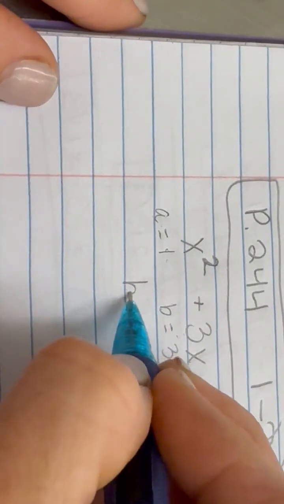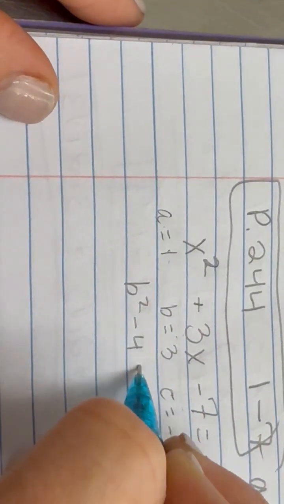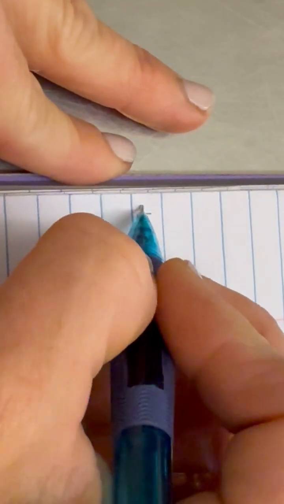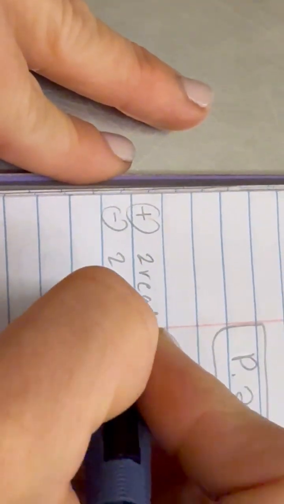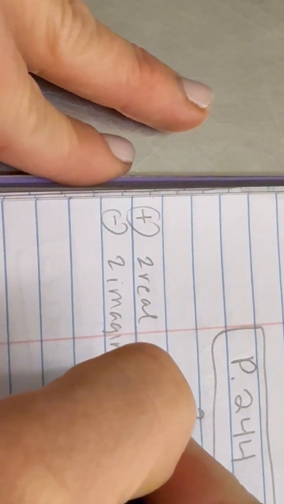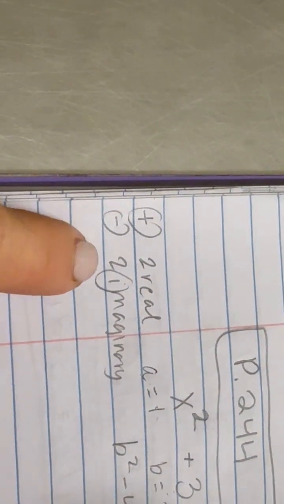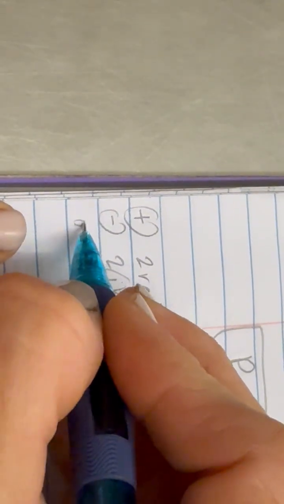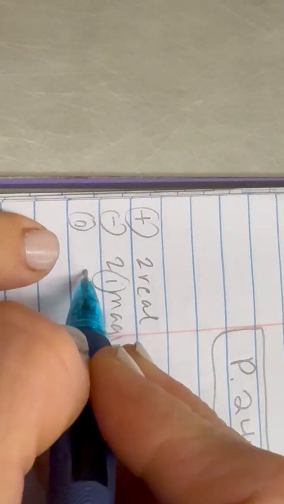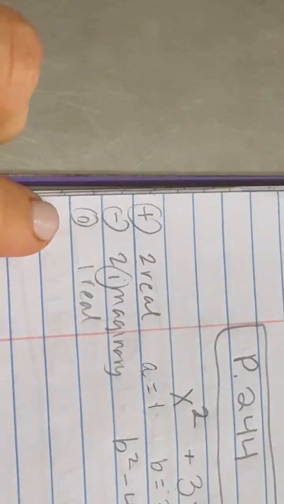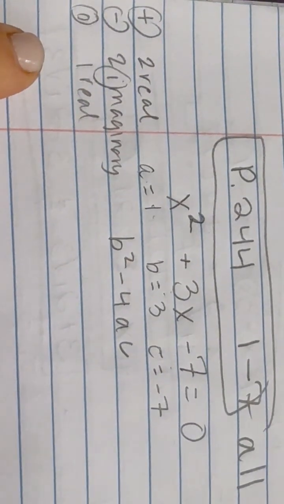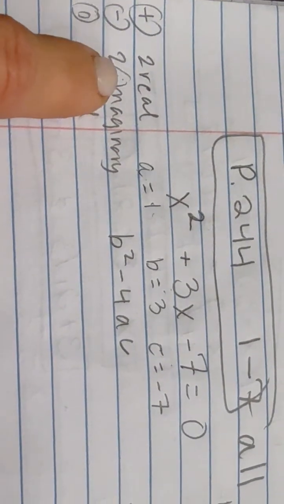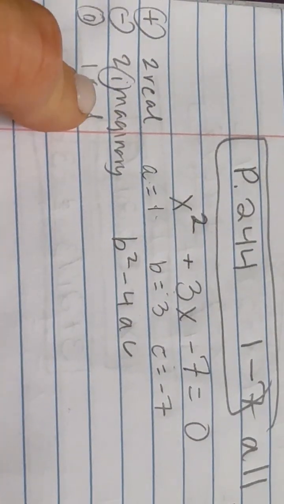So to use the formula, we start with something called the discriminant, which tells us what kind of solutions we have. If this is positive, there are 2 real. If it's negative, there are 2 imaginary, meaning there would be a negative in the radical, so i would be in the solution. And if the number is not positive or negative, but is in fact 0, there's 1 real. So when I'm looking at this, I'm going to do this calculation, and the value will tell me how many solutions there will be and what kind, real or imaginary.